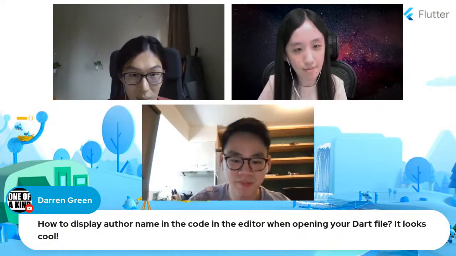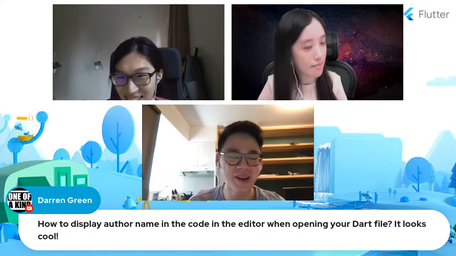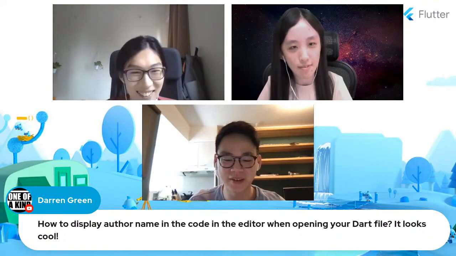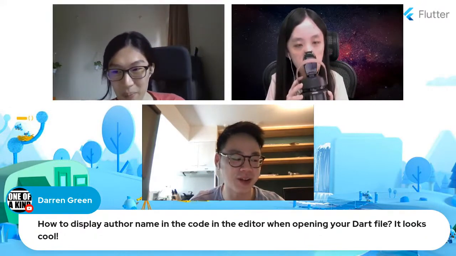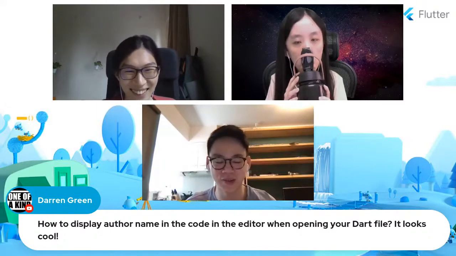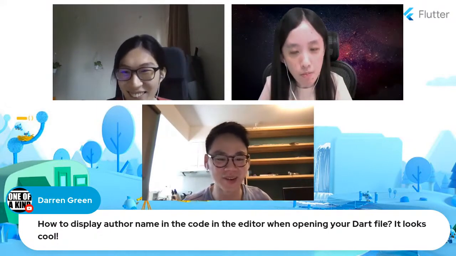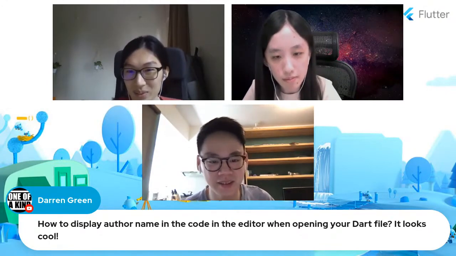How to display author name in the code editor? I think this is for you, Shihao. I guess it's a comment, right? I read it already, and I can't remember, but basically it must be some integrated feature of VS Code, which is the IDE I use, or I must have installed some kind of plugin that ties into how Git works. So sorry, I don't have a clear answer, but my IDE is VS Code, and then there might be some plugin I use for GitHub or Git, and that's why I can see that.